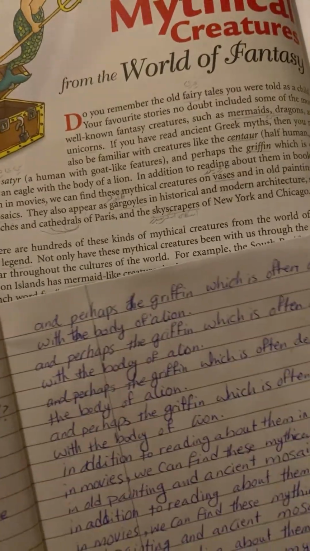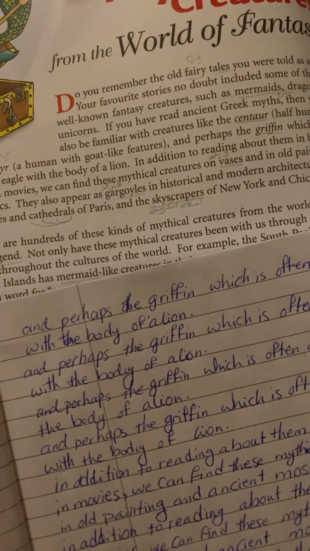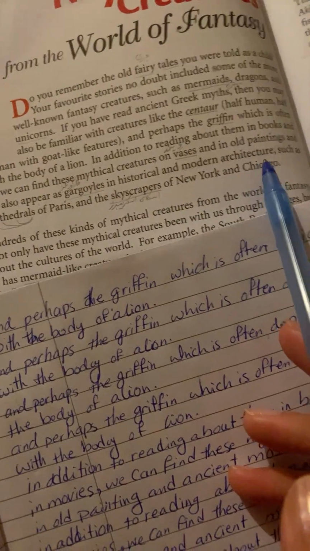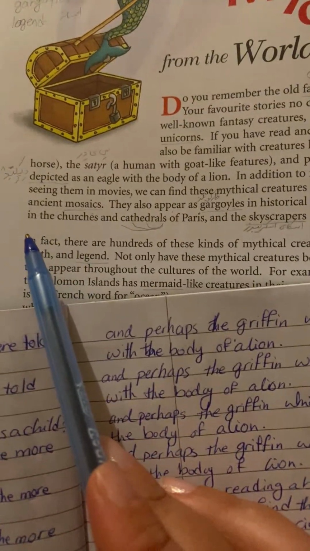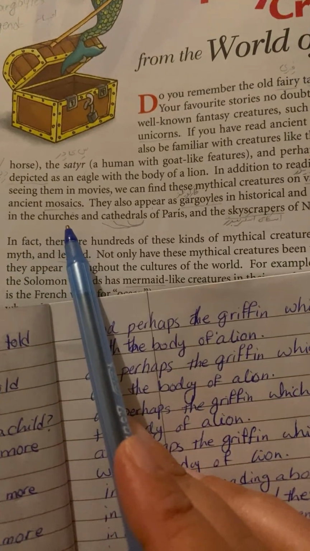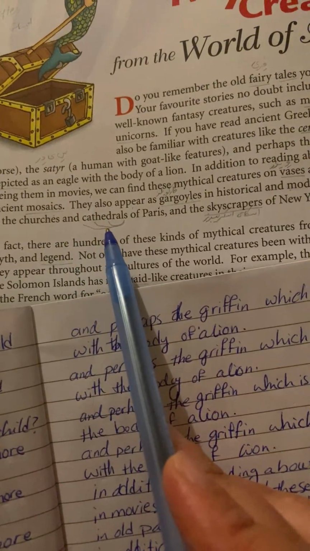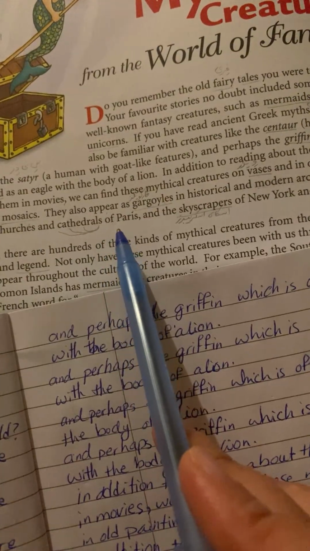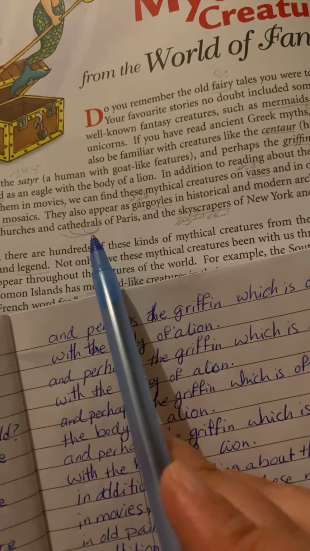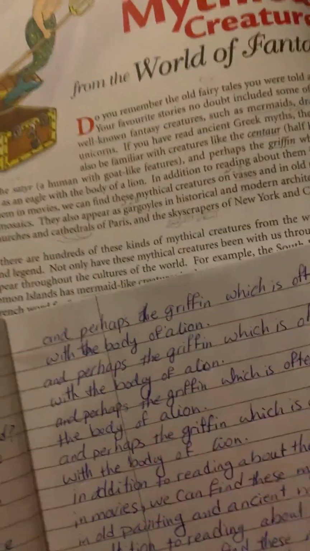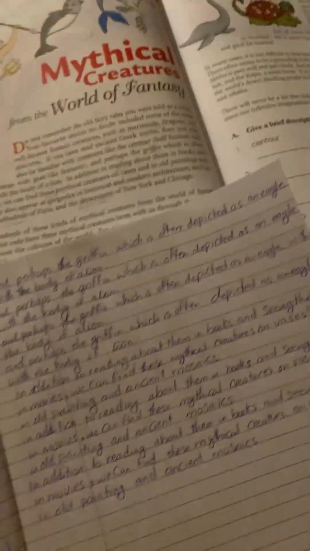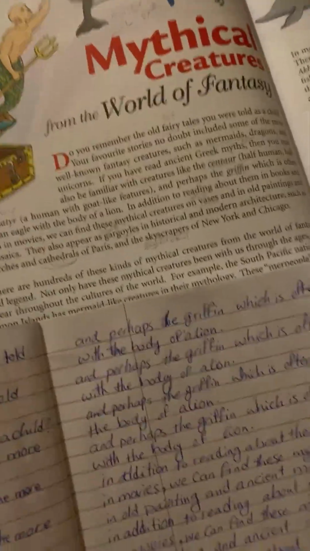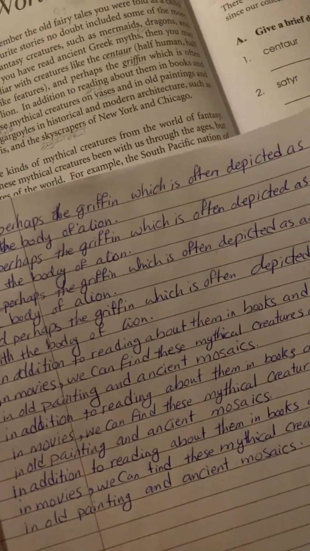They also appear as gargoyles in historical and modern architecture, such as in the churches and cathedrals of Paris. Cathedrals. This word is difficult for me. Cathedral.